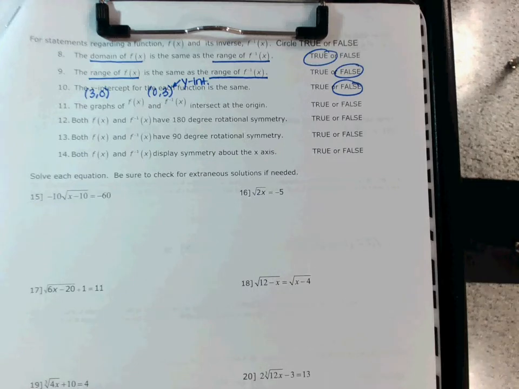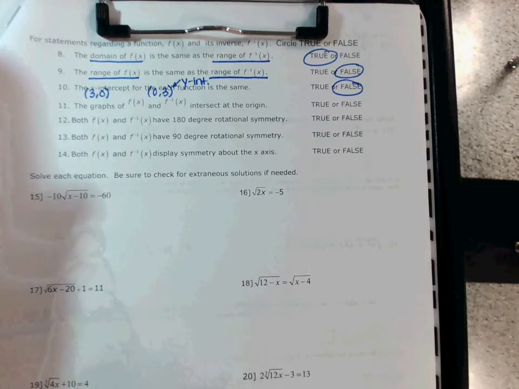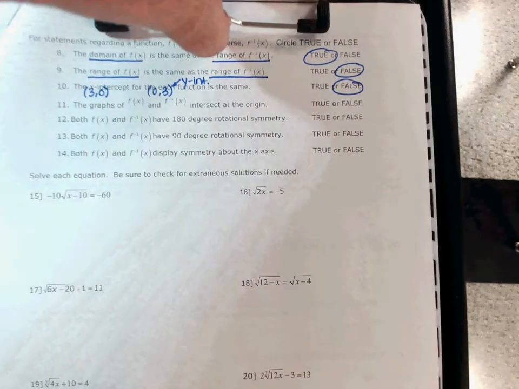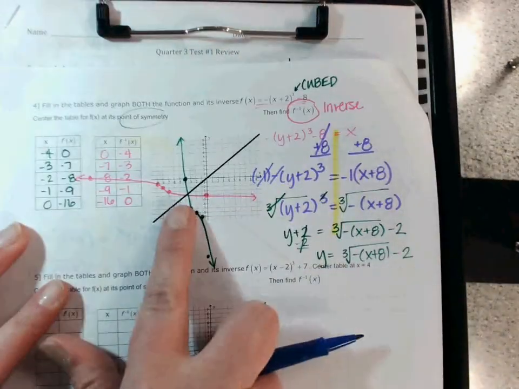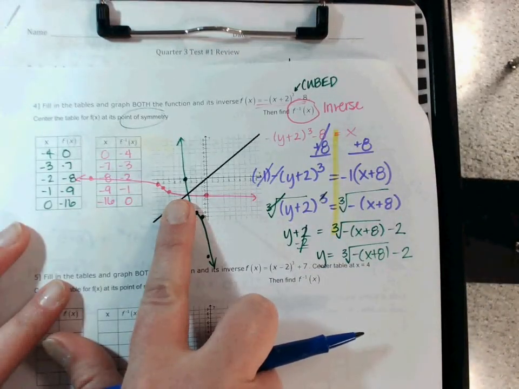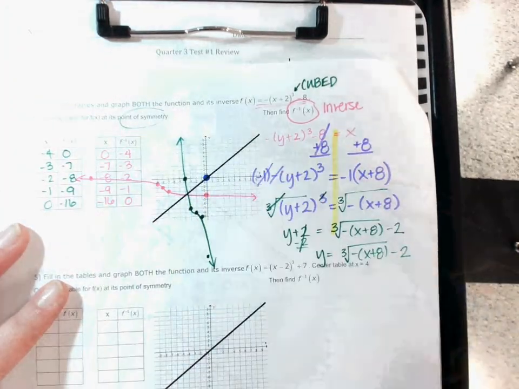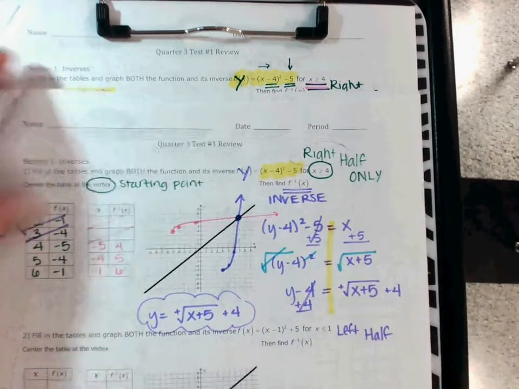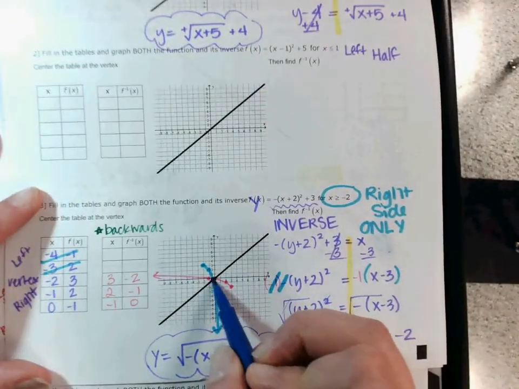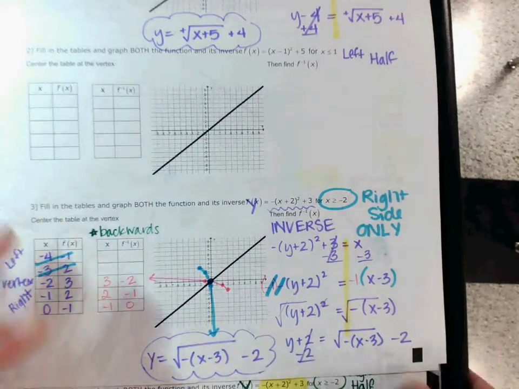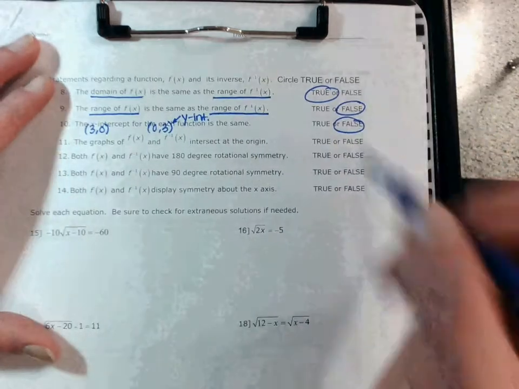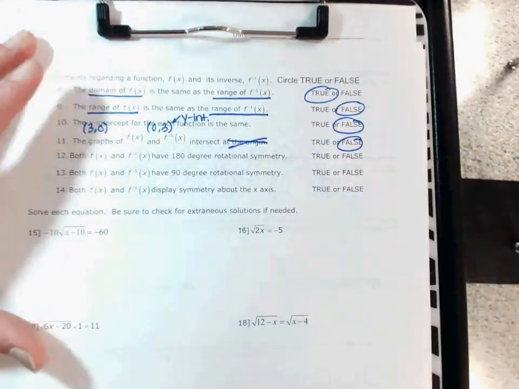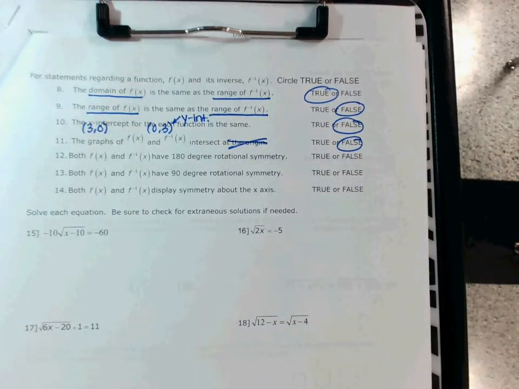True or false on that? Let's just look back at one of our pictures and see. Did they cross at the origin? No, where's the origin? Here, right? Or if I look at the other two pictures, do they always cross? Yeah. This one down here actually does seem to cross at the origin, but they don't have to. So that one is false. They do have to cross, but not at the origin. They can cross anywhere on that diagonal.